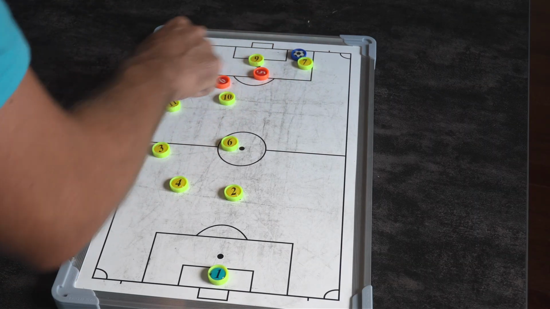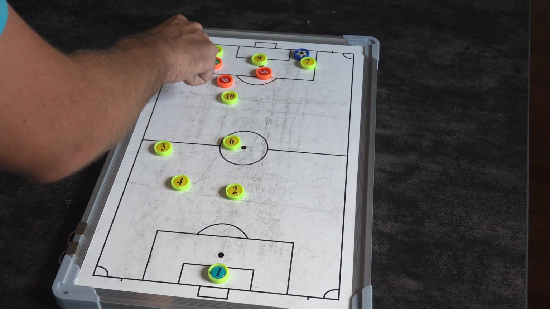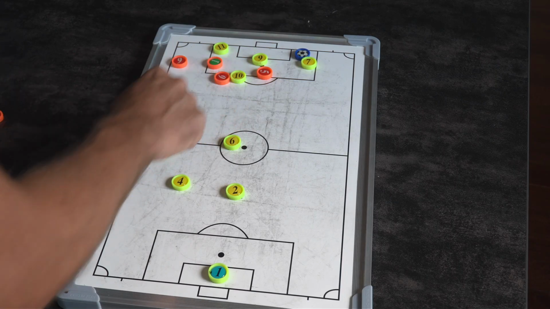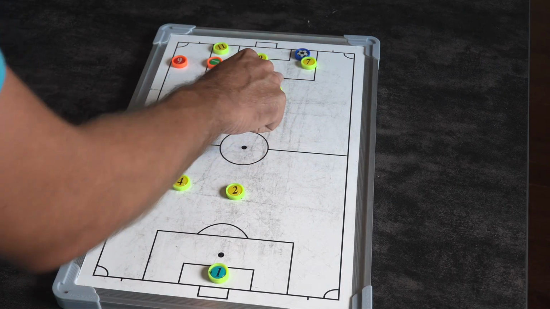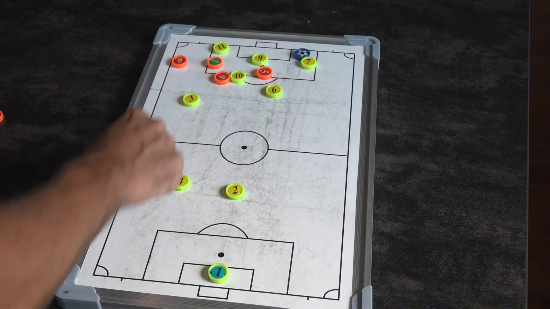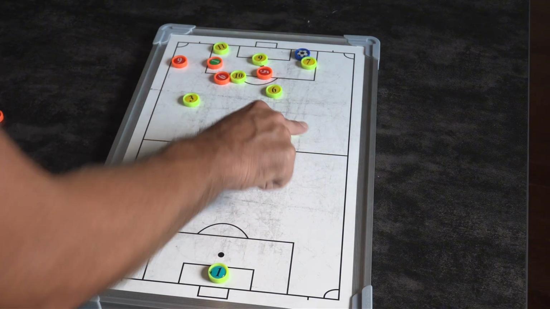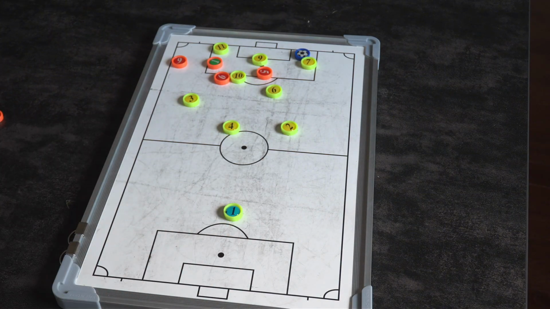That brings a 9 closer to the box. That's bringing our 11 into the box. That brings our 10 toward the top of the box. That brings our 6 up toward the top of the box. And then our 3, 4, 2. Our keeper is stepping obviously outside their box. They're not going to get chipped from this distance.